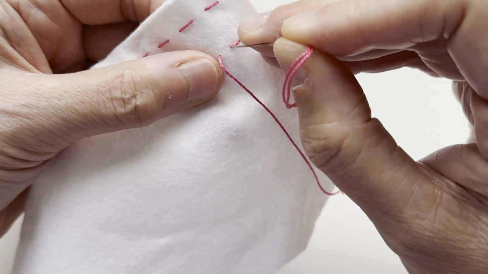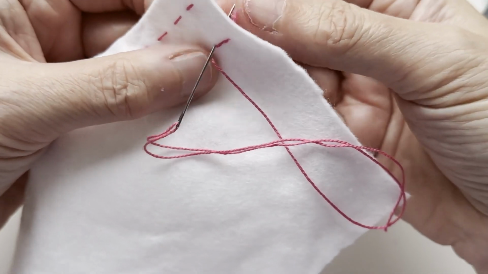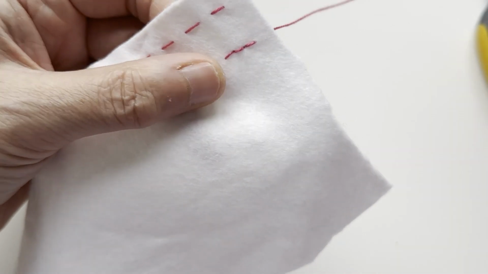Make sure I've got it in the hole. It's really hard doing it on camera instead of right in front of my nose, which is where I usually have it.